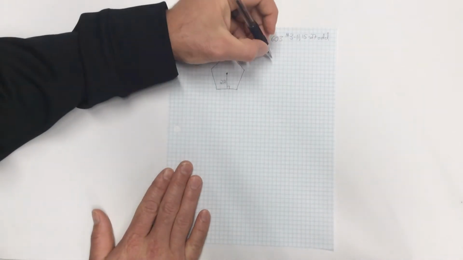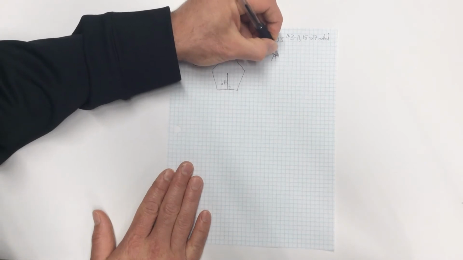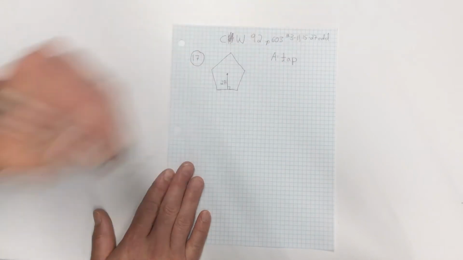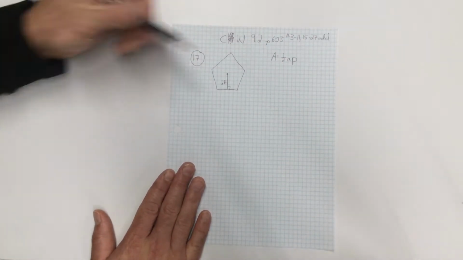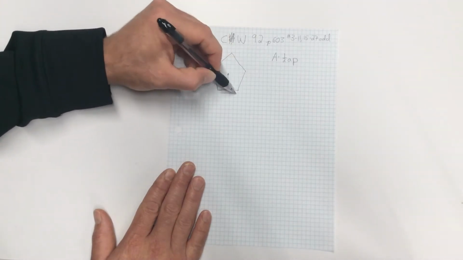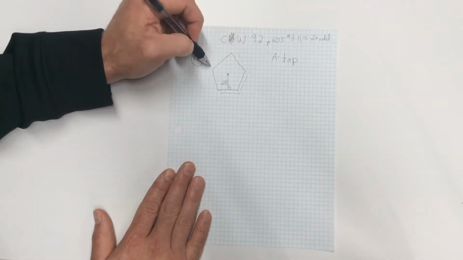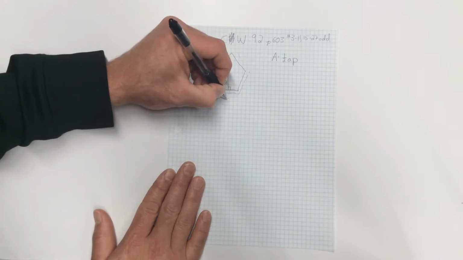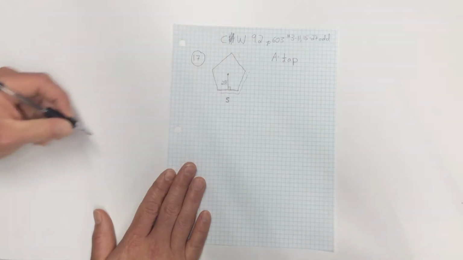Okay, so if we look back at our formula for the area, area equals 1/2 A apothem times P perimeter. I already know my A because I know that it's 2. So that means I need my perimeter all the way around. So that means I need to know my side length. So S is what I'm not sure of.